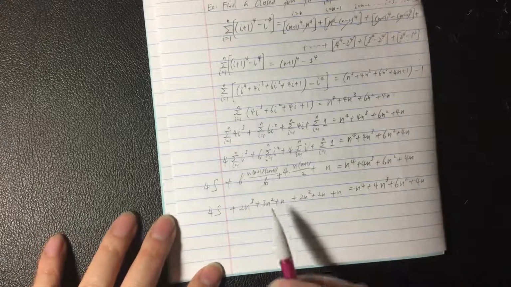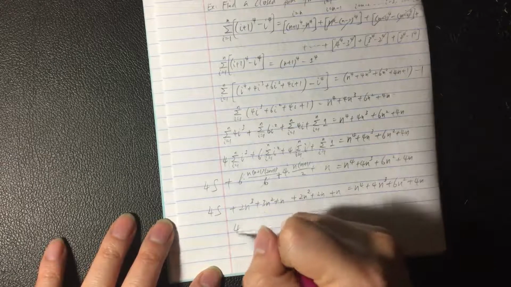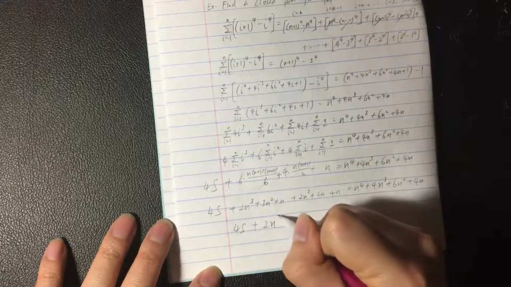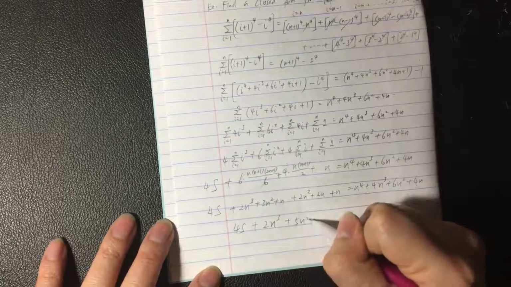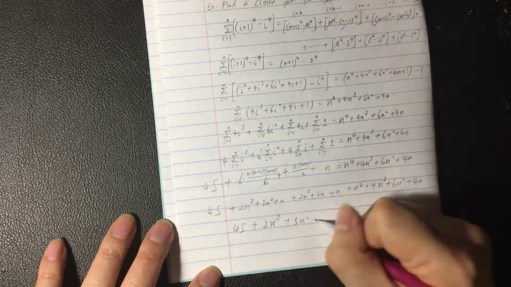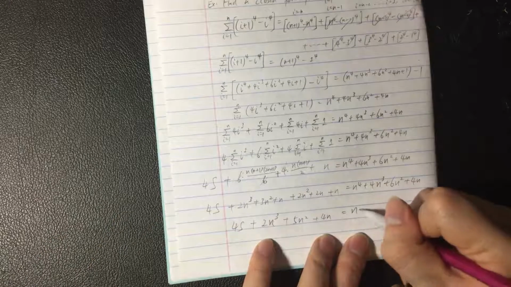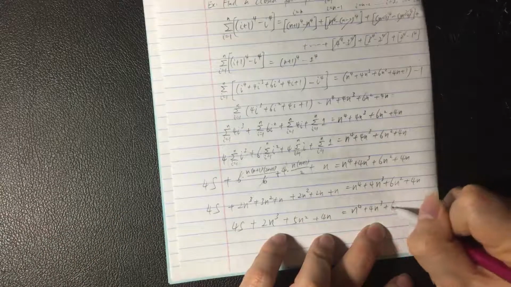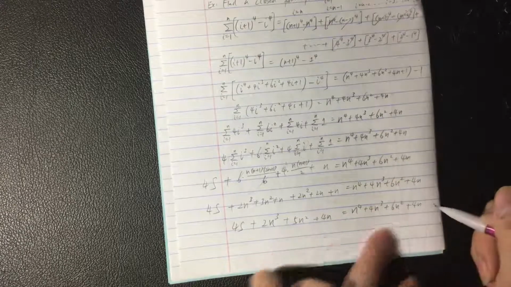Then I can combine like terms on the left side first. I get 2n to the power 3 plus 5n squared plus 4n equal to n to the power 4 plus 4n cubed plus 6n squared plus 4n.